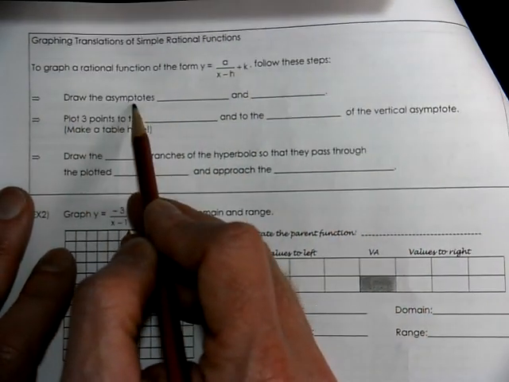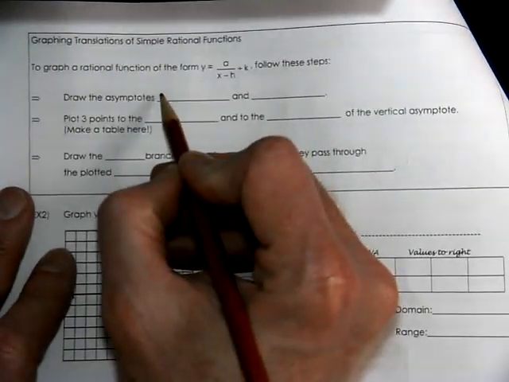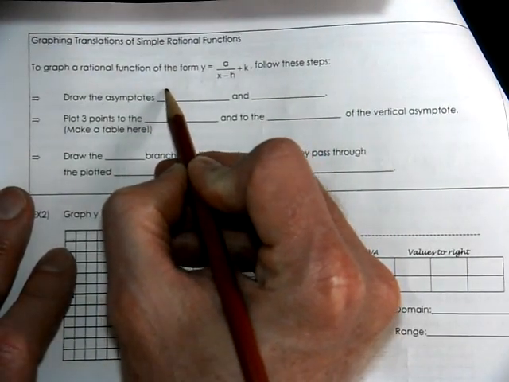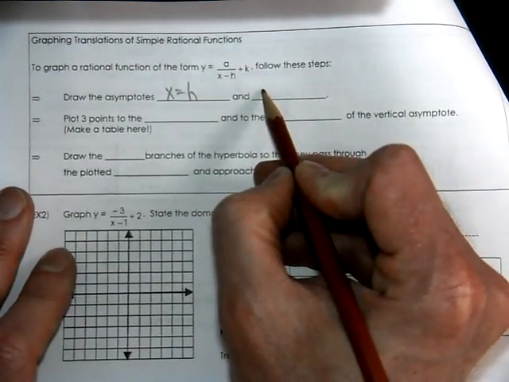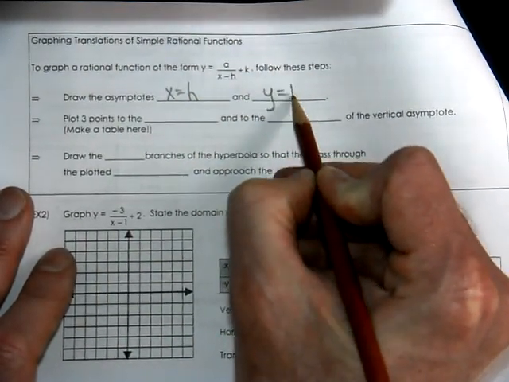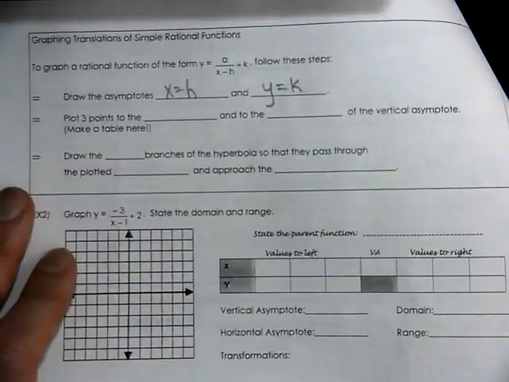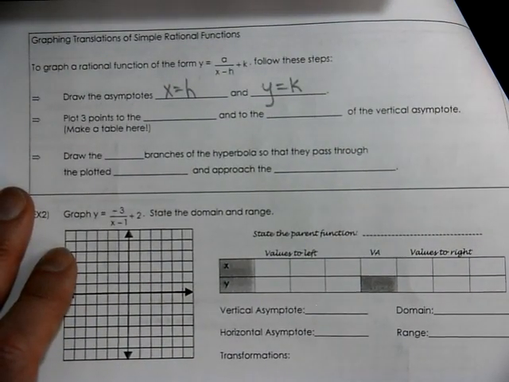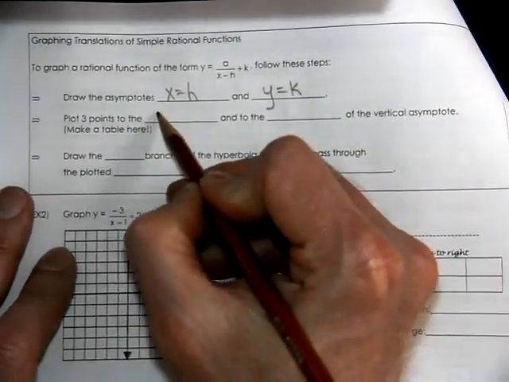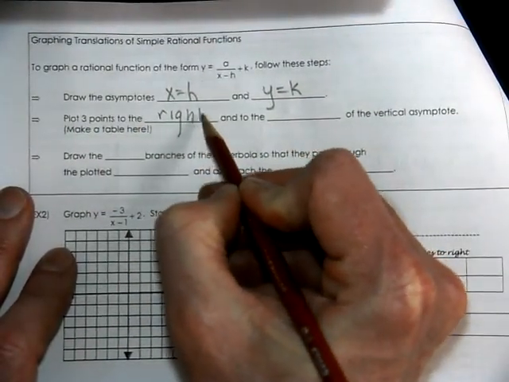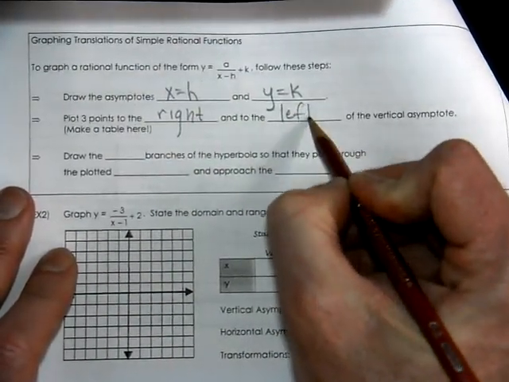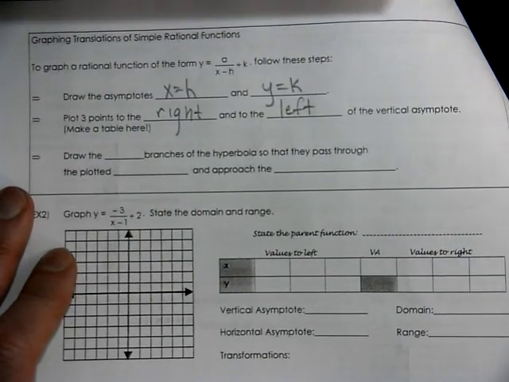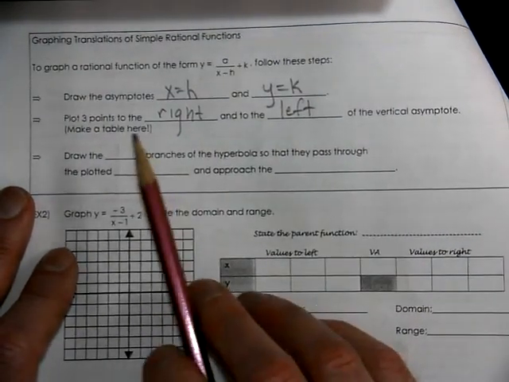All right, we're going to draw the asymptotes. We know that the asymptotes are where x is going to be the h value and y is going to be the k value. We're going to plot 3 points to the right of the vertical asymptote and to the left of the vertical asymptote. That's when we use the table.